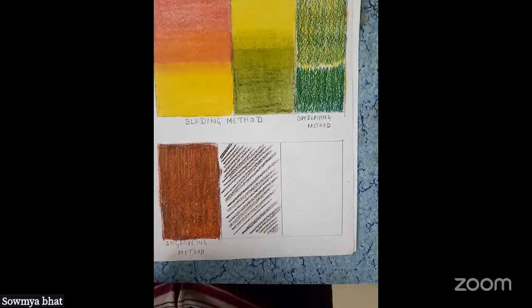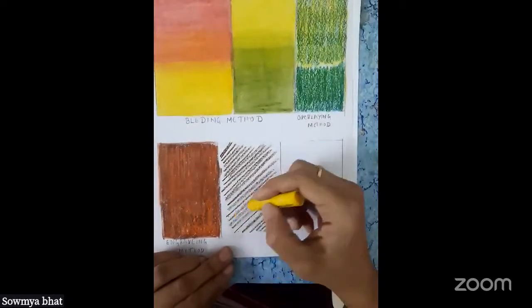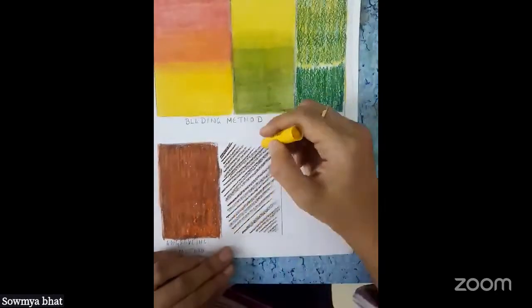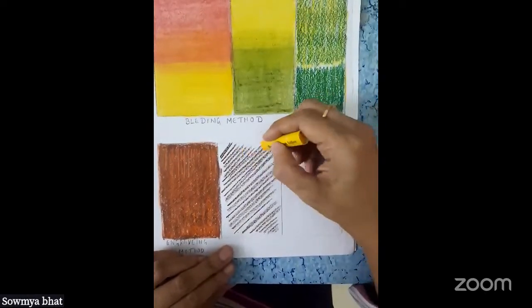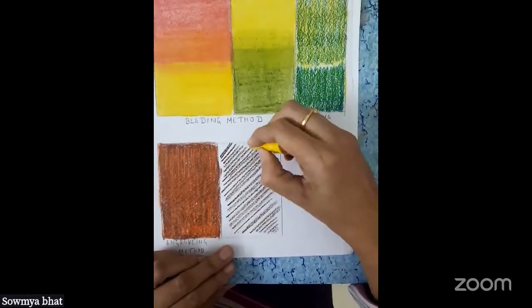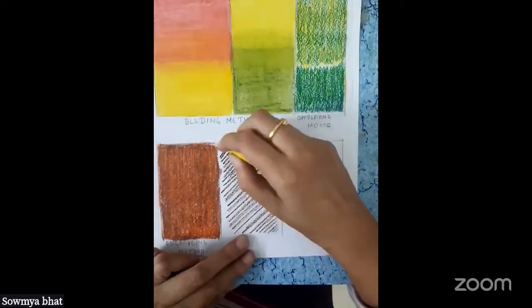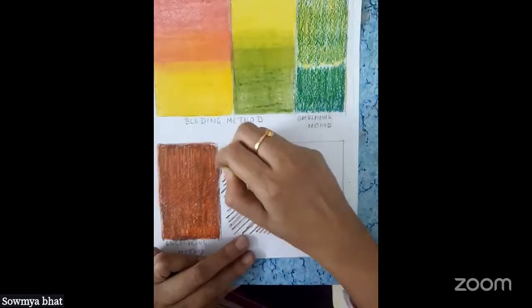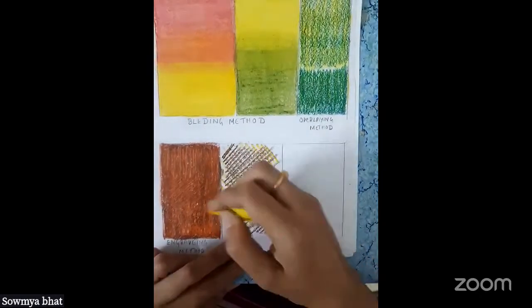But we can create a very good effect when we do a hatching and then do a cross hatching on top of it using a lighter color. I will show you how this makes a lot of difference.